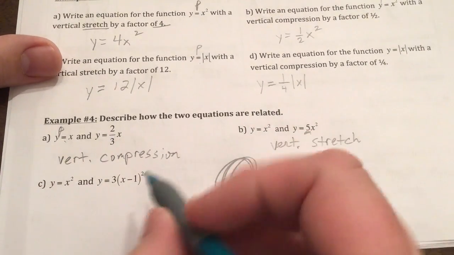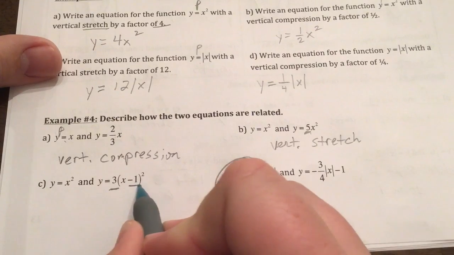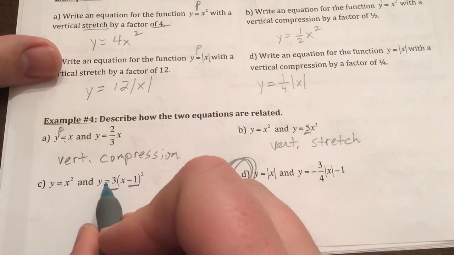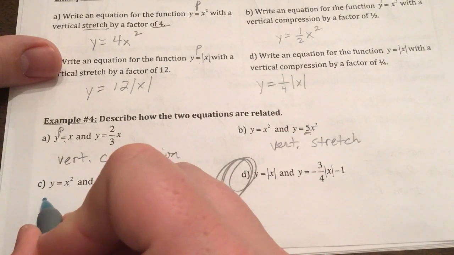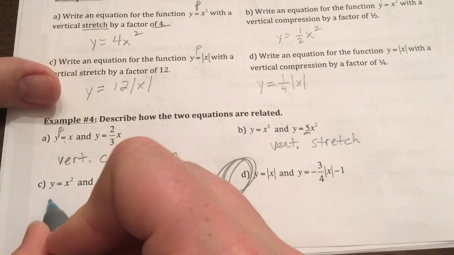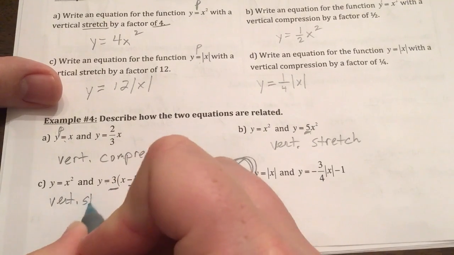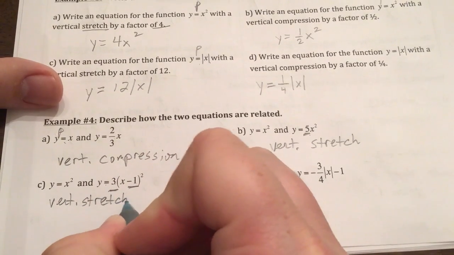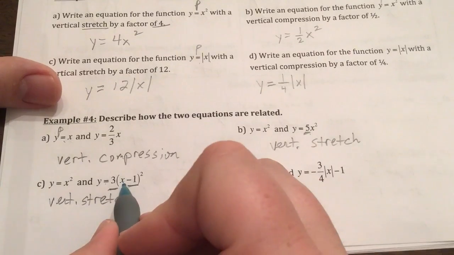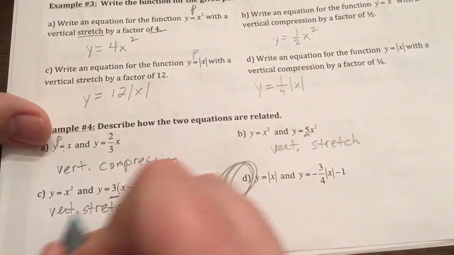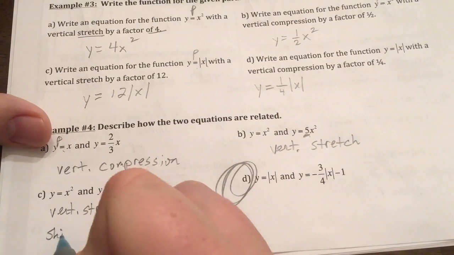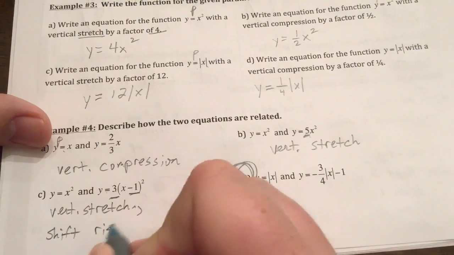Okay, letter C, we got two things going on. We got this 3 and we got this x minus 1. The 3 is right after the equal sign. That's A, and it's greater than 1. So that's going to be a vertical stretch. You don't need to write vertical. You can just write stretch if you want. And then x minus 1 in parentheses. That's a little bit of a mix from the past stuff we did on page 13. That was a shift right 1.